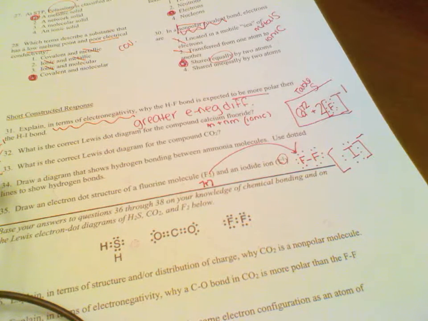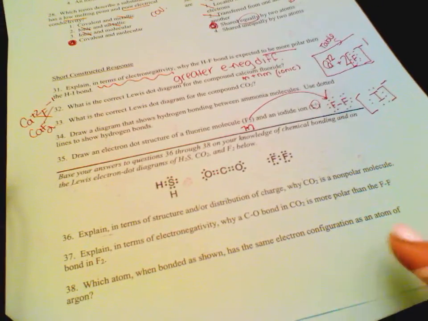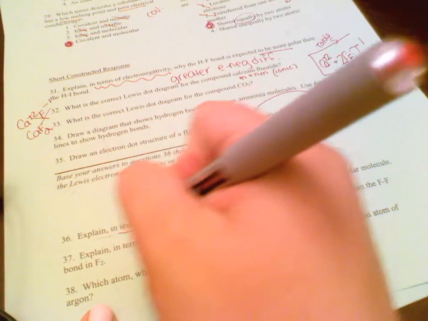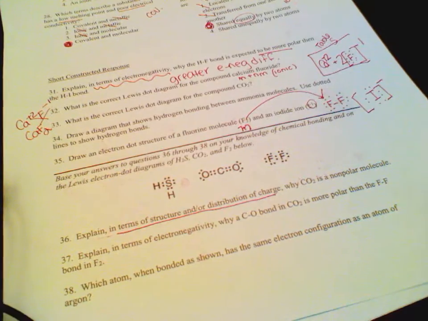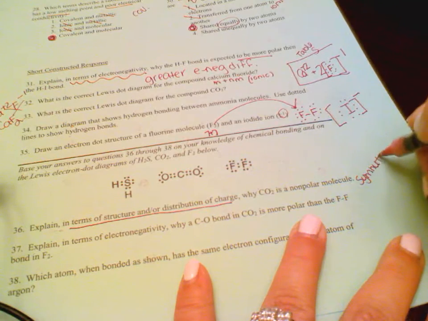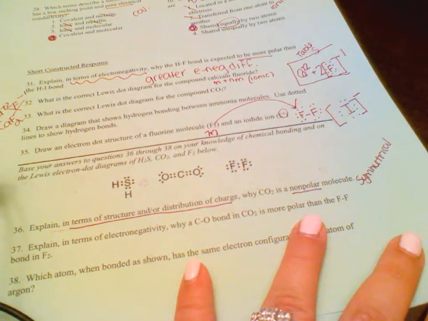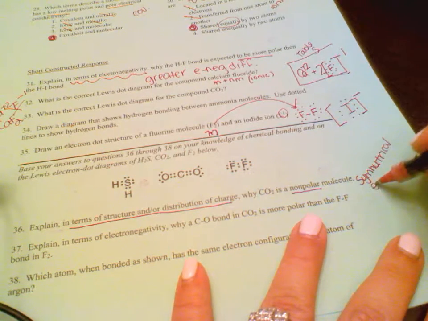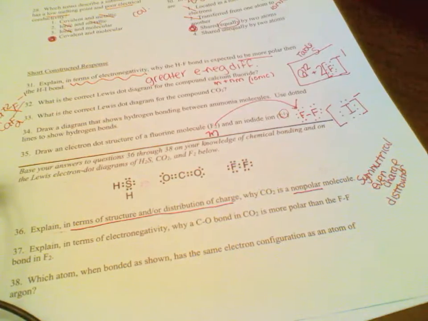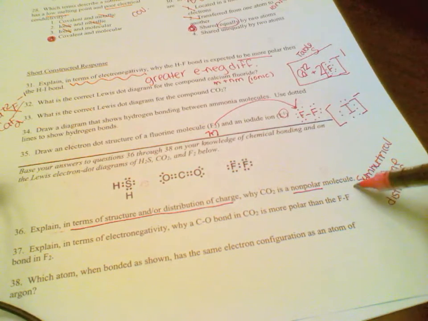Okay, so we are still moving. 36. Explain in terms of structure and/or distribution of charge why CO2 is a nonpolar molecule. So if they say in terms of structure or distribution of charge, you can either say that it is symmetrical, which I'd be saying because it's nonpolar, or it has an even charge distribution. If it was polar, it would be asymmetrical and have an uneven charge distribution, but since it is nonpolar, that's why you could put either one of these.